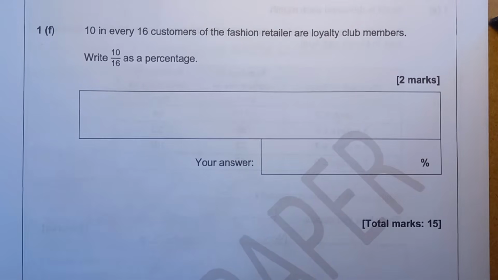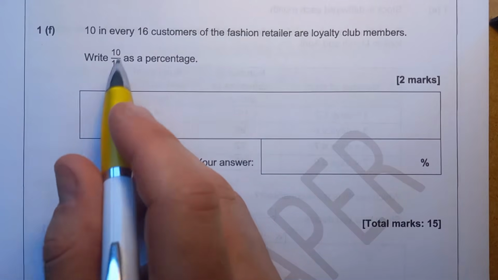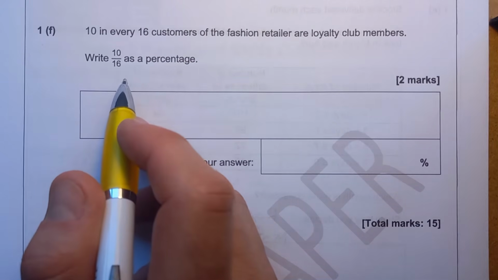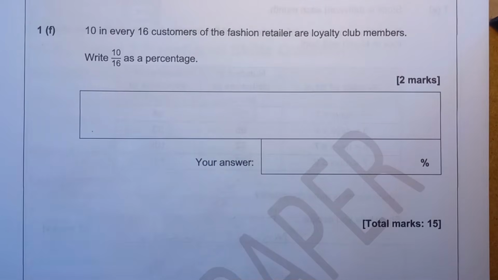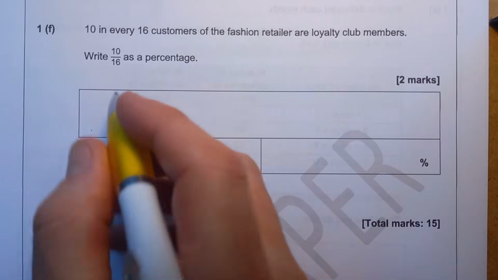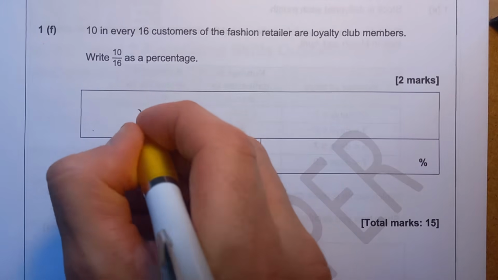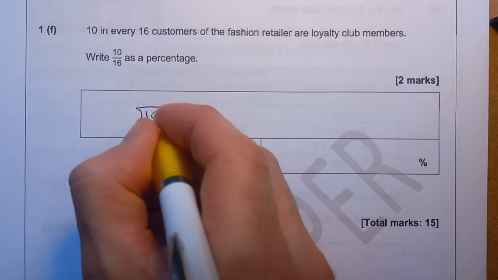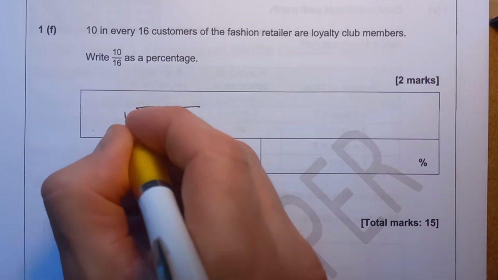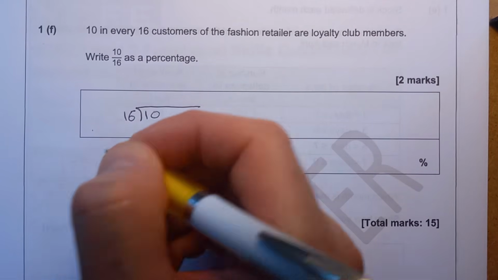One F. 10 in every 16 customers of the fashion retailer are loyalty club members. Write 10 over 16 as a percentage. Okay, so we want 10 divided by 16 here. So we can do this like we would with a lot of divisions and do it using the bus stop method. Okay, so you would have the 10 inside the bus stop and 16 on the outside. Might look a bit strange this way, but we'll try it.